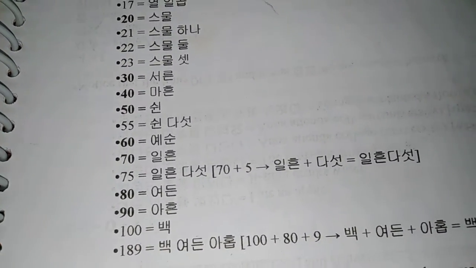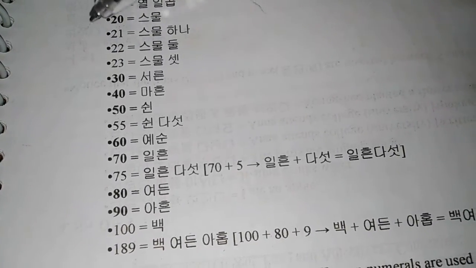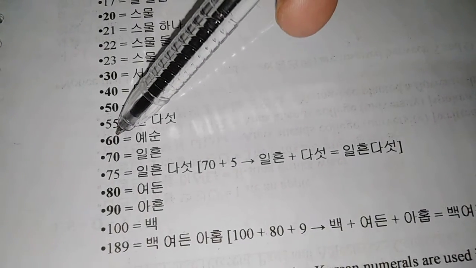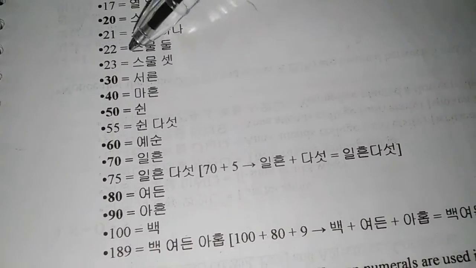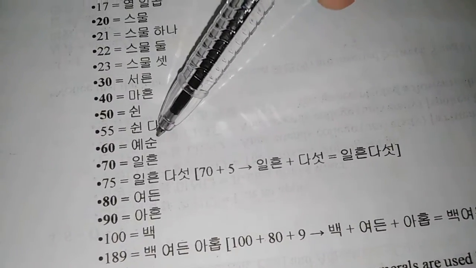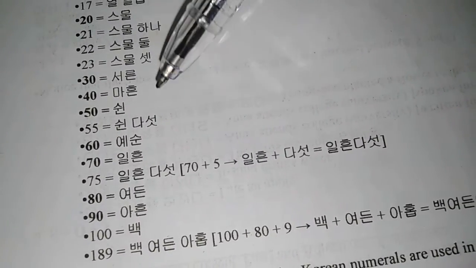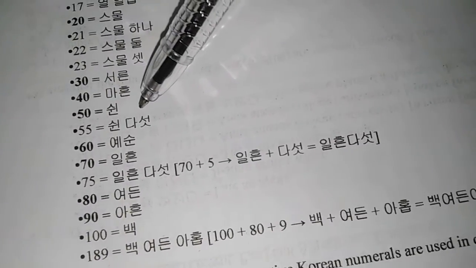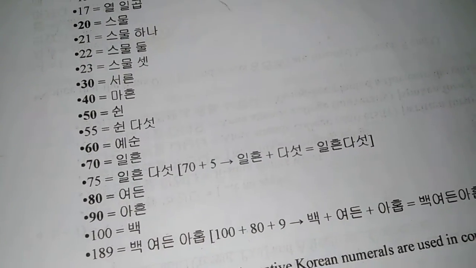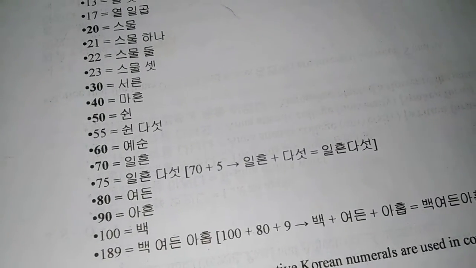So if you see here, we already know that 6 is yosot. So you can kind of link that to yesun because, it's not exactly the same, but you have similarities here and there to recognize and remember it, because that's how I learned.